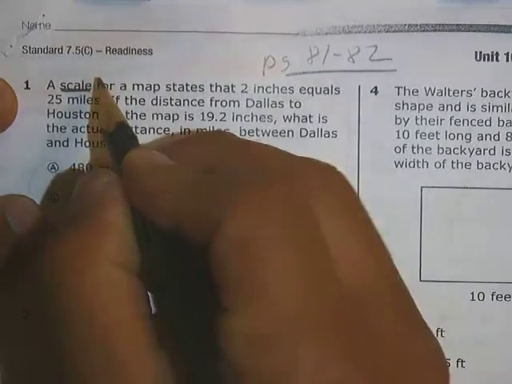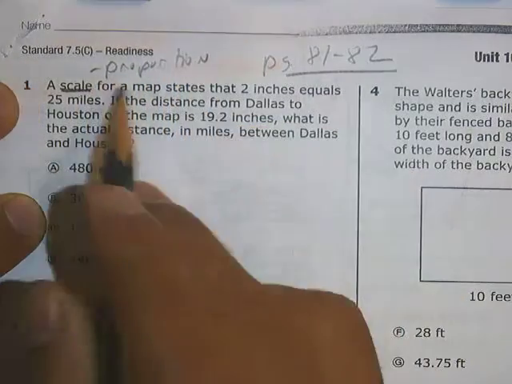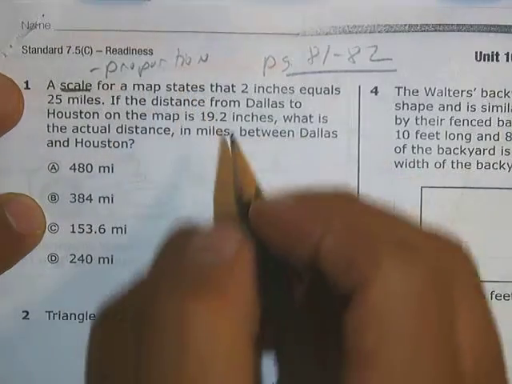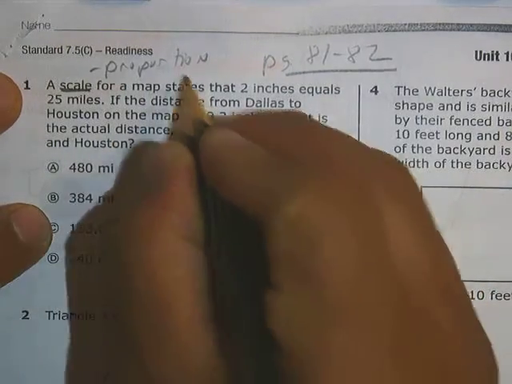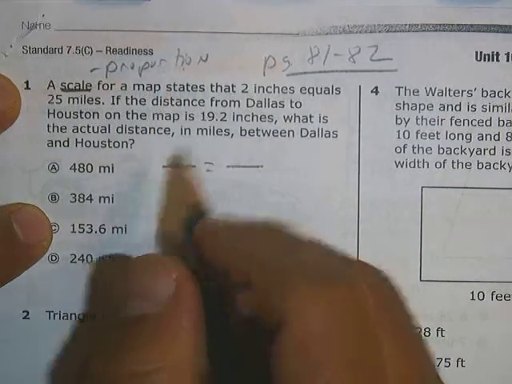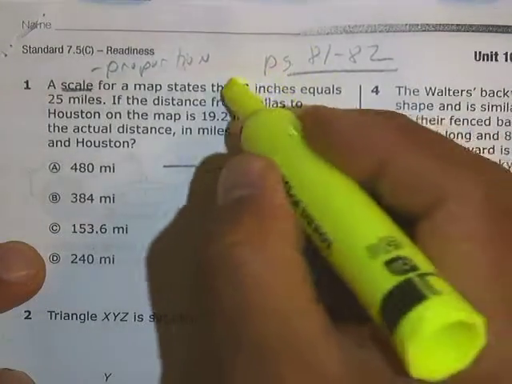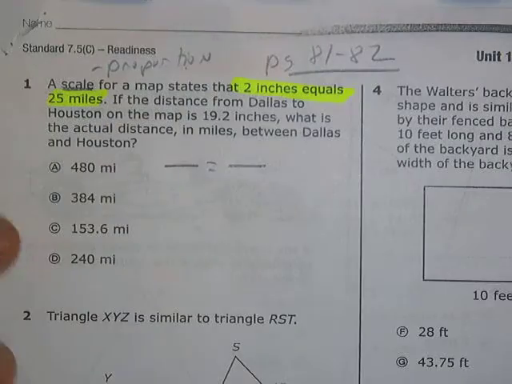When you see the word scale, think proportion. Automatically think I need a proportion. So what is a proportion? Well, a proportion is just two ratios next to each other. So they have to give you one ratio there. And they do. They tell you 2 inches equals 25 miles.